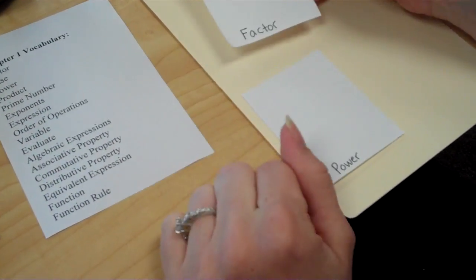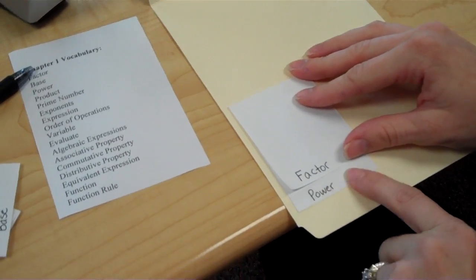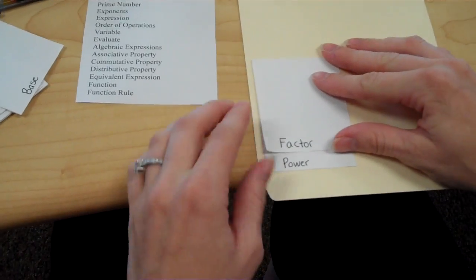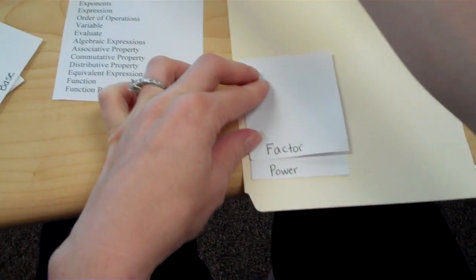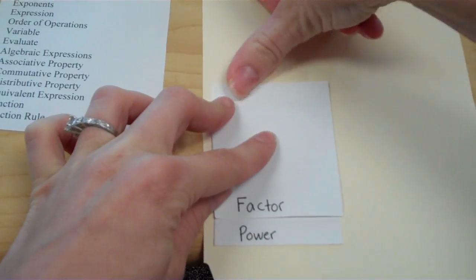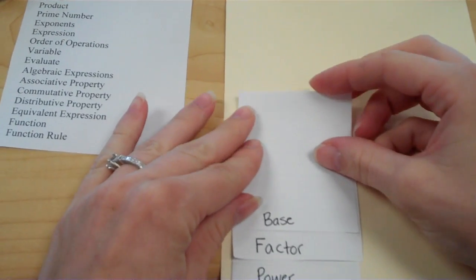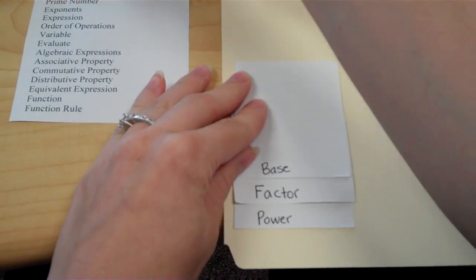Next, you'll take your next card and place it so that you can still see the entire word below it, and line it up so that it looks nice. Take a piece of tape and put it at the top. You will continue to do this until all of your words are on the page.